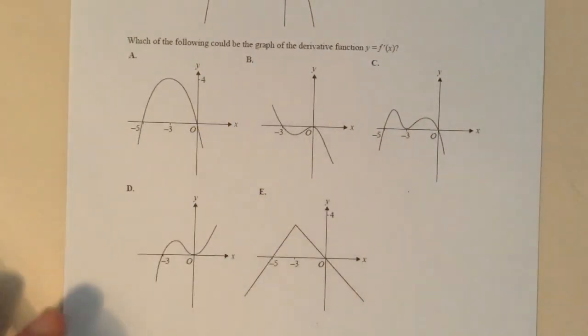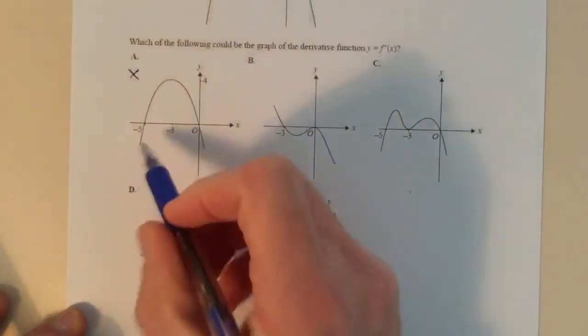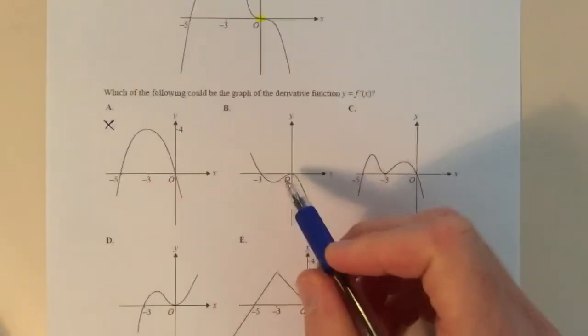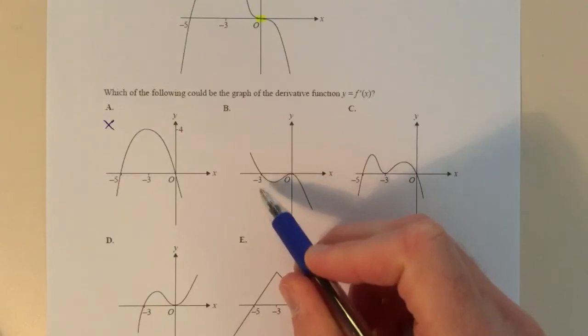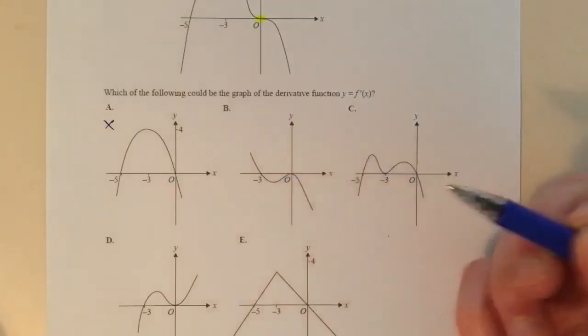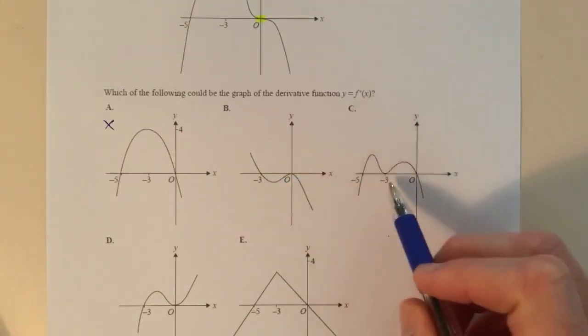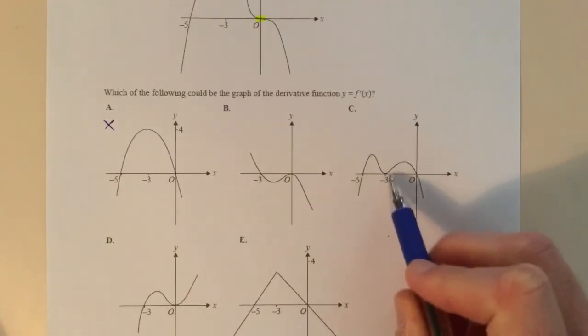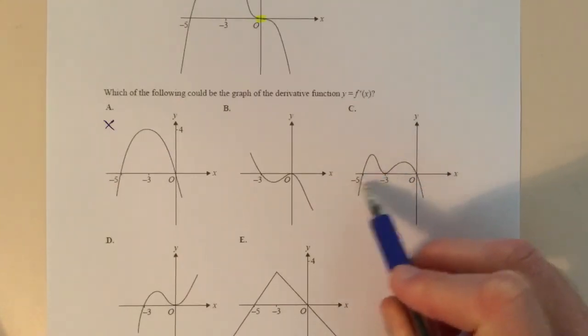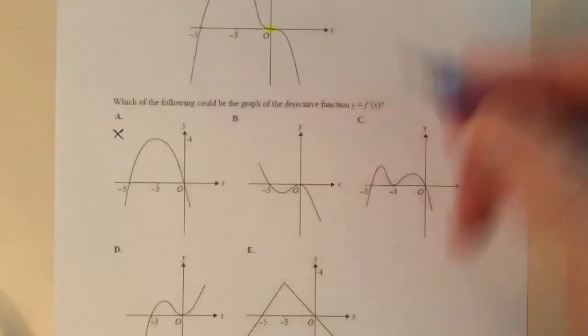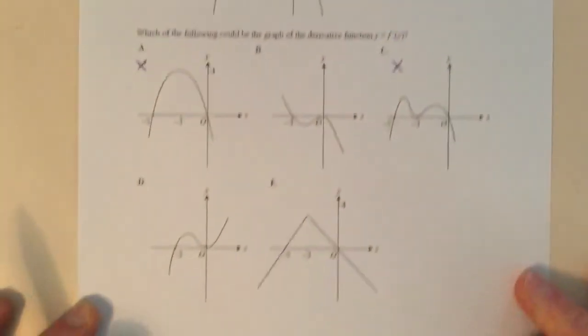So A can't be correct because it's got an x-intercept at -5 and 0. B could be, right? Its only x-intercepts are -3 and 0, so B is a candidate. C actually can't be. It's got x-intercepts at -3 and 0, but it's also got one at x equals -5, but there's no stationary point at x equals -5. So C is incorrect.